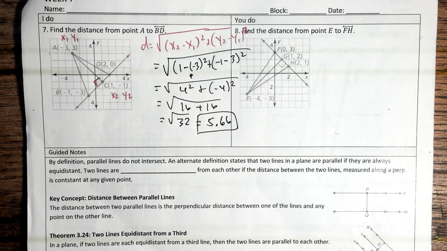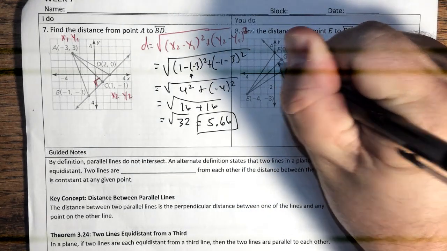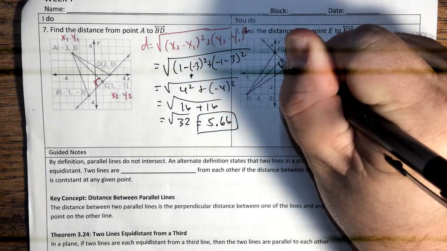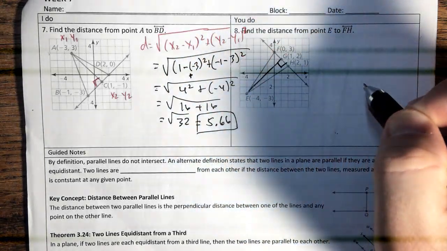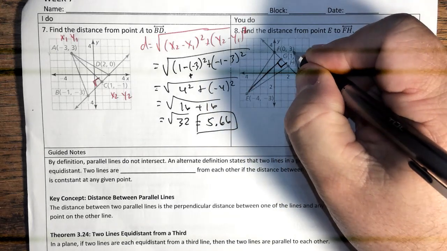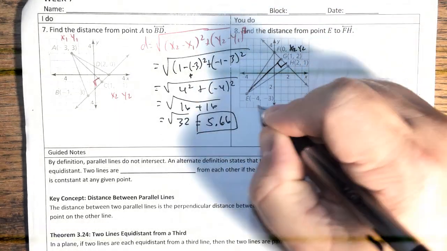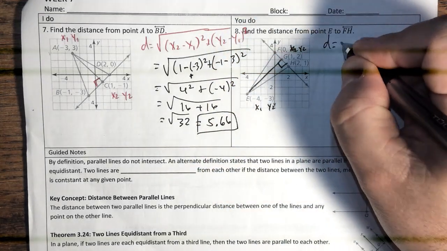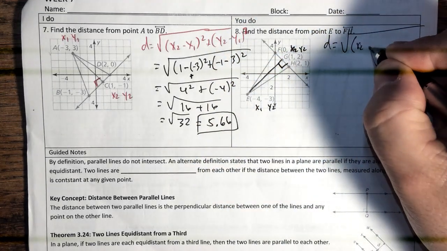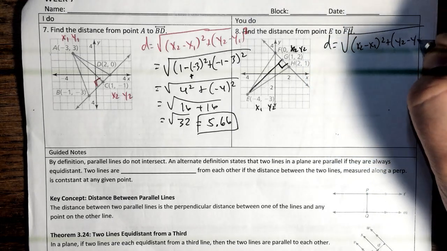All right, number 8. Find the distance from point E to line FH. So right here is our perpendicular line from point E to our line segment FH. So G is going to be our x2, y2. E is going to be our x1, y1. Going to use the distance formula again: x sub 2 minus x sub 1 squared plus y sub 2 minus y sub 1 squared.